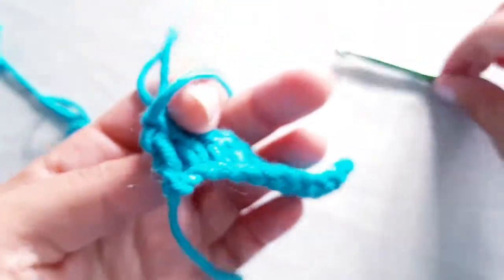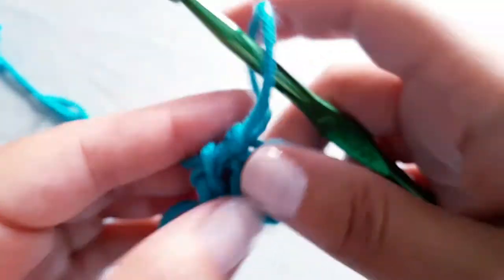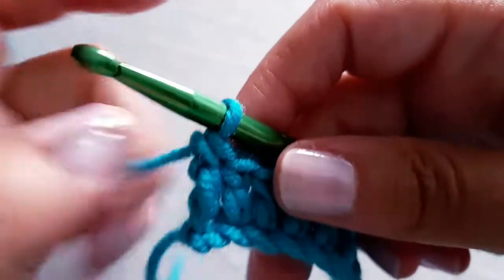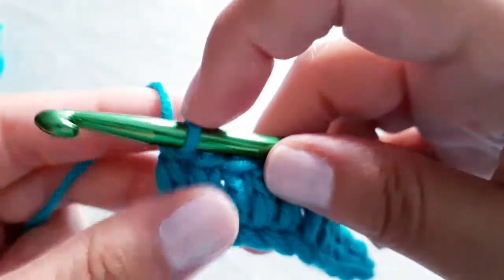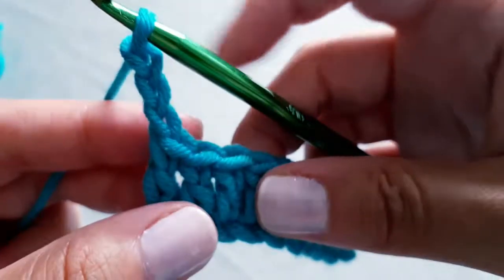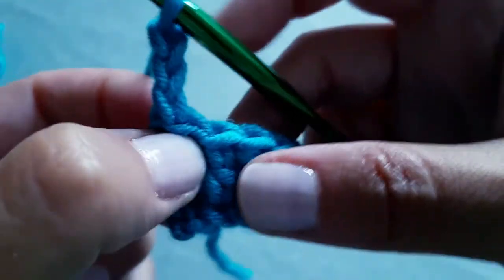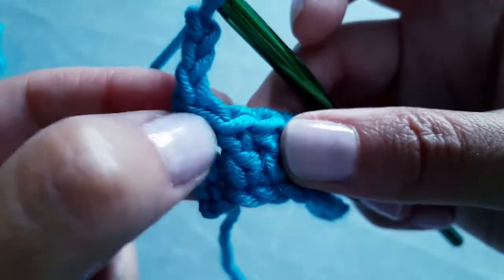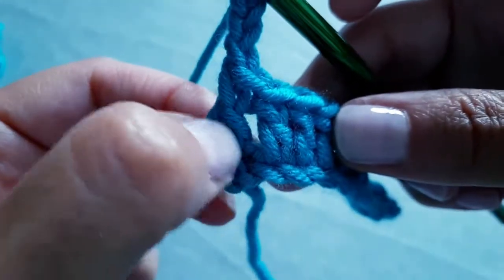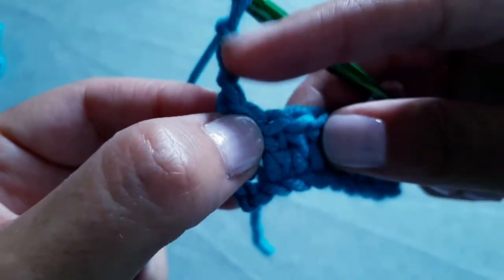So let's talk about moving on to subsequent rows. In this example, we're using the double crochet. So again, what we need to do is chain 3. Remember, we need to create the height, okay? So we chain 3, and then this loop here, the last stitch here, so this post, that loop here, that's the base of that stitch.